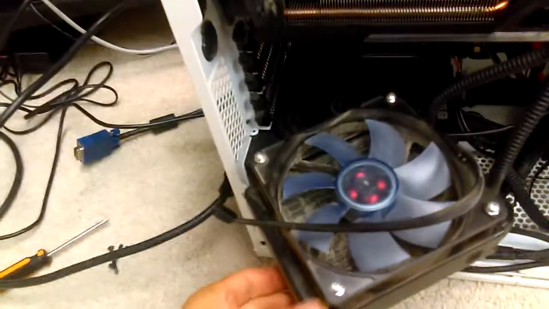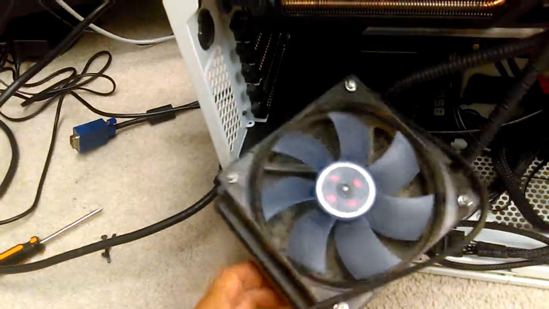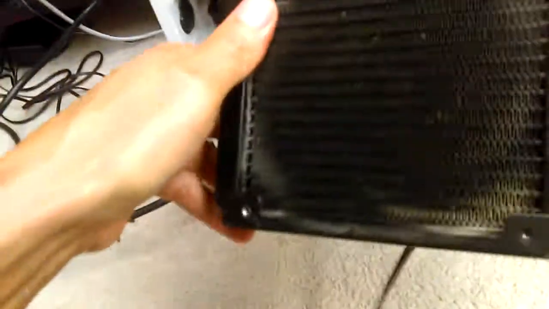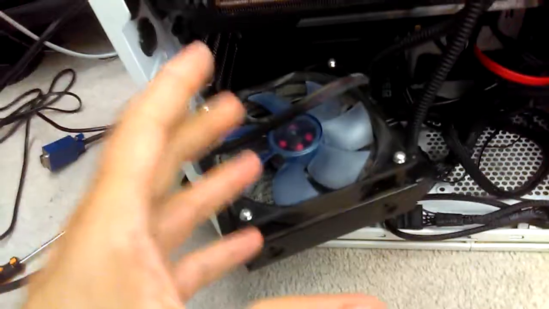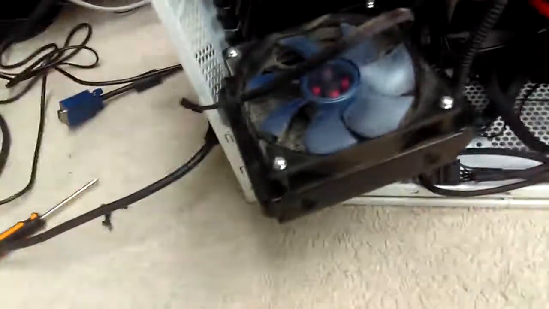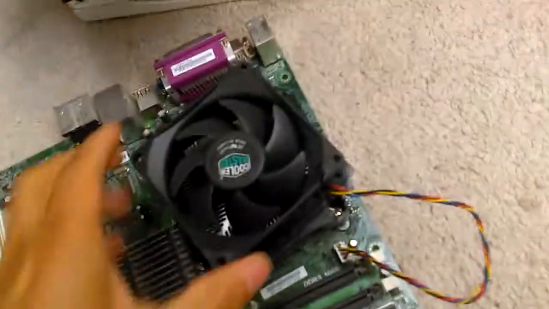Classic case of dust buildup on, I'm assuming this is a radiator or a heat sink. The large metal heat sinks on desktop computers. This doesn't have another one. I don't have one here, let me show you. I've got this motherboard right here. Now you see the fan and you see the heat sink underneath it, the metal heat sink.